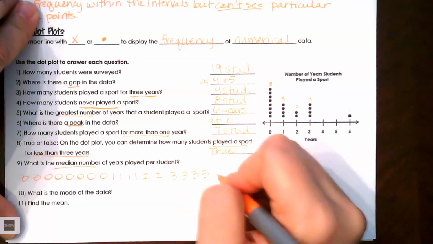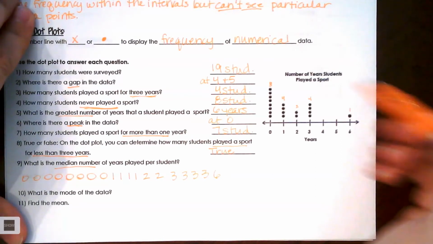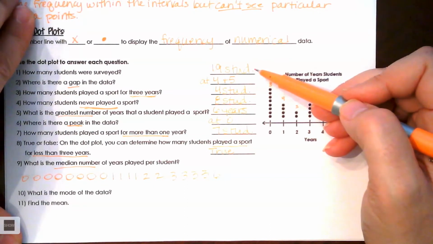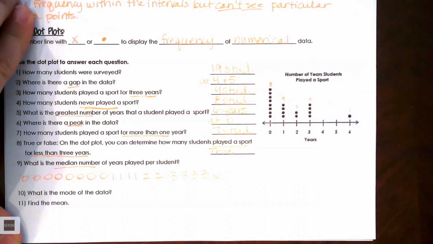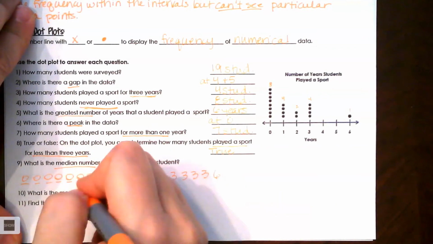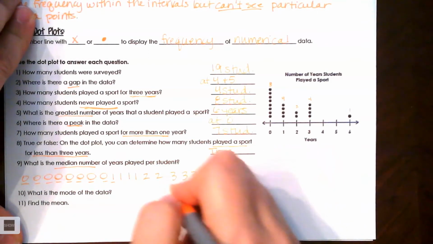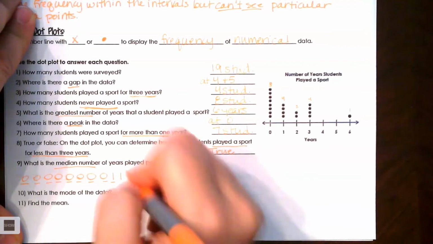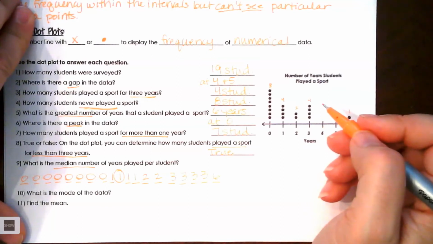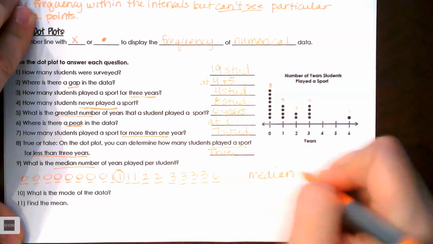And a 6. Now, that's a lot of data. And we already figured out there was 19, so we know there will be 1 in the middle. If there's 1 in the middle, that leaves us 18. So it's probably 9 on each side. 1, 2, 3, 4, 5, 6, 7, 8, 9. 1, 2, 3, 4, 5, 6, 7, 8, 9. And there's our median. So the median equals 1.